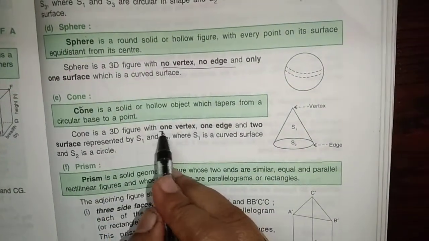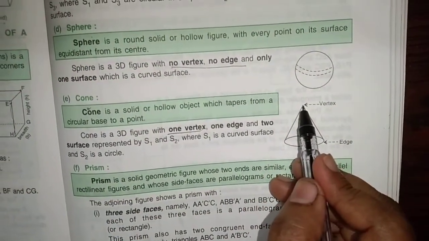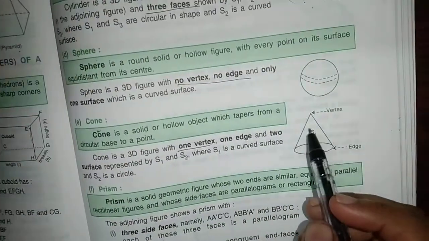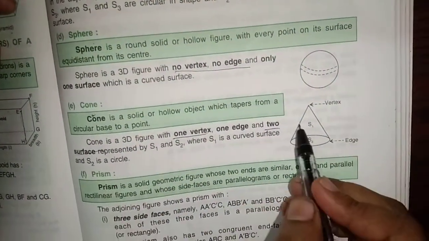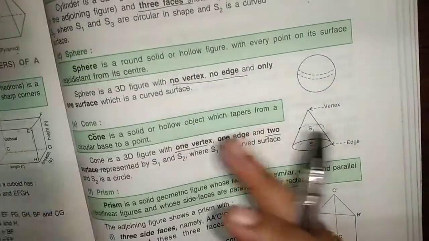Now cone has one vertex, that is a top point. This is a top point, one edge, and 2 surfaces. It has 2 surfaces. One is a curved surface and one is a circular surface. This curved surface and this circular. This is its edge.